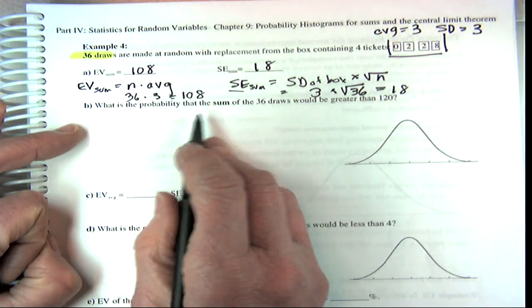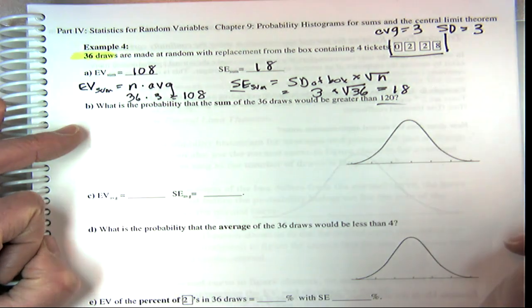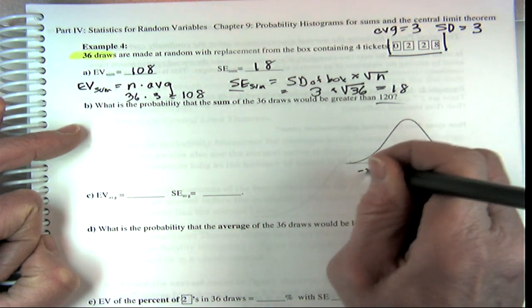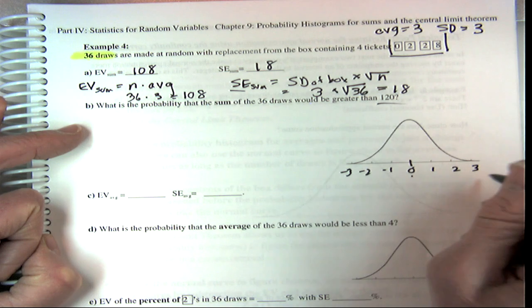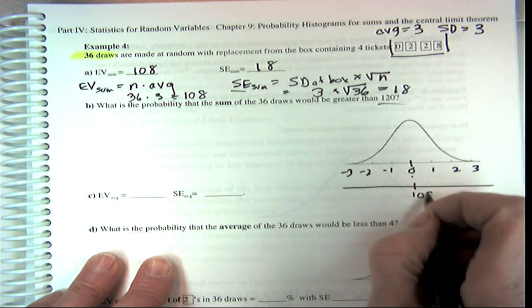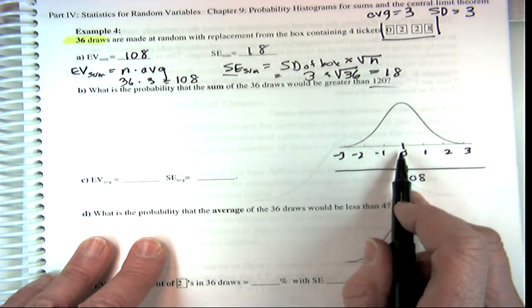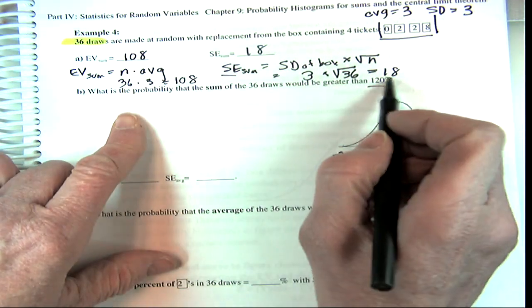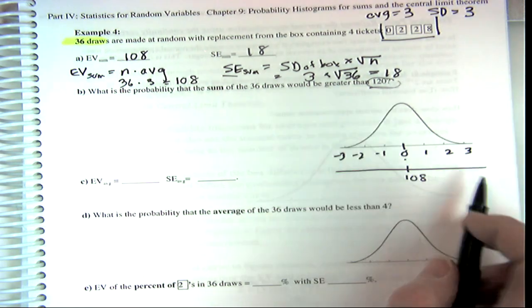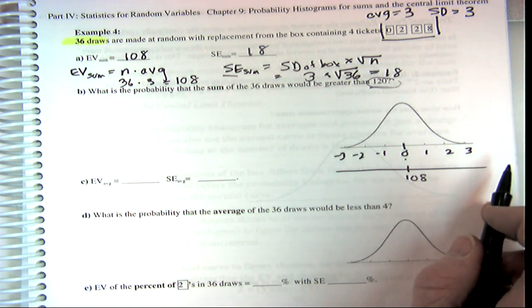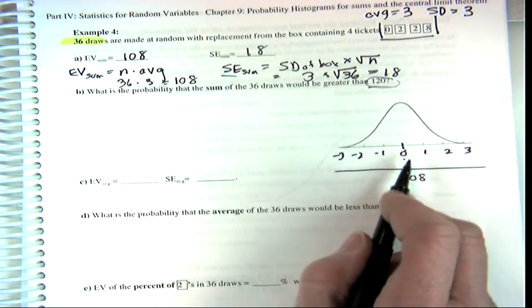So then, what's the probability that the sum of 36 draws would be greater than 120? All right, greater than 120. So here, 0, 1, 2, 3 is a z-score. And that's as a z-score, but on another axis as a sum, right in the middle is going to be 108, and we want to know where to place 120. Our value is 120, so it's 12 above. So we want to know, well, you could probably see. 12 above is just what? 2/3 of a standard error.